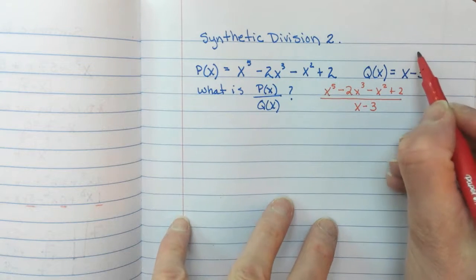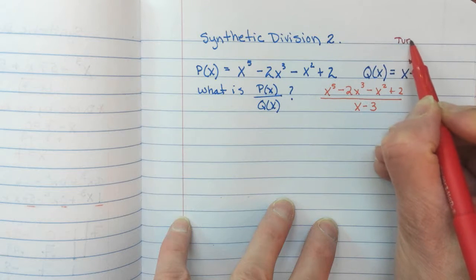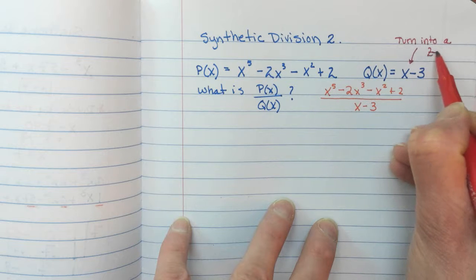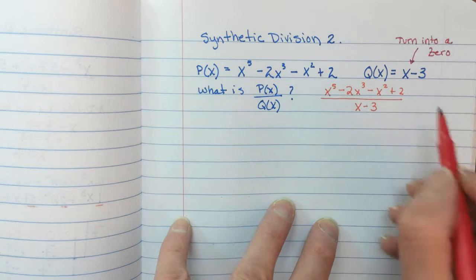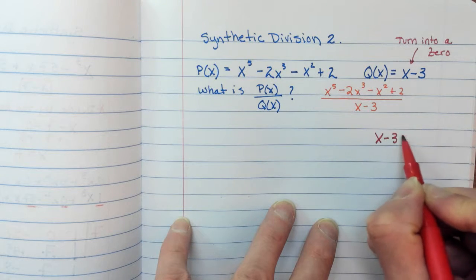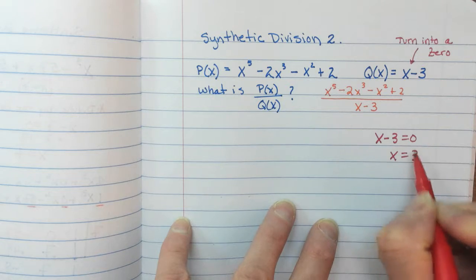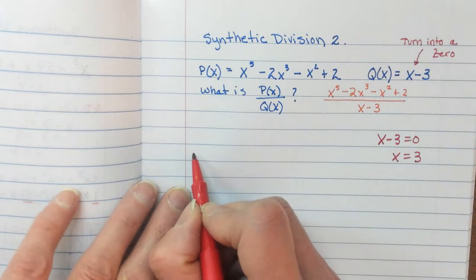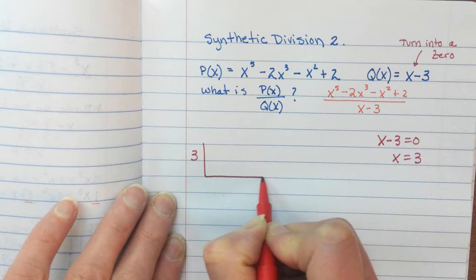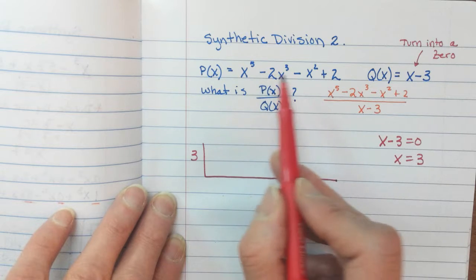This is what we're dividing by, so we have to turn this into a 0. So then that means I'm going to take x minus 3 equals 0, which becomes x equals 3. So that's what I'm going to put on the outside of my synthetic division. Okay, so now I'm going to write this in.